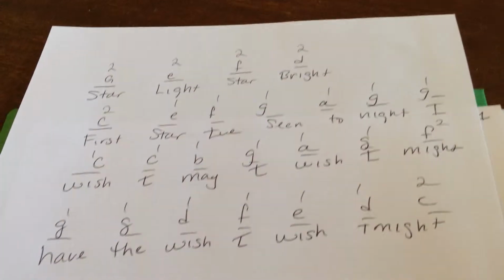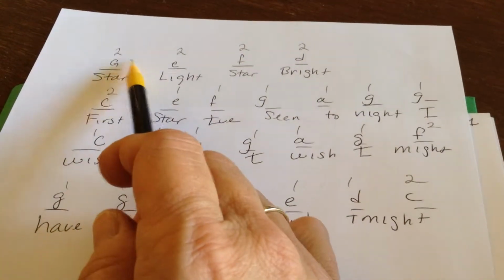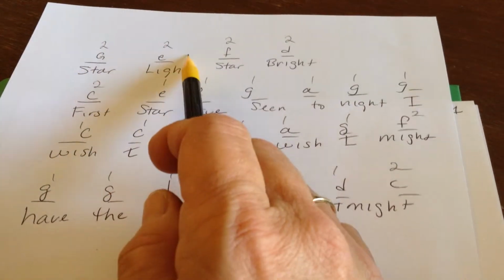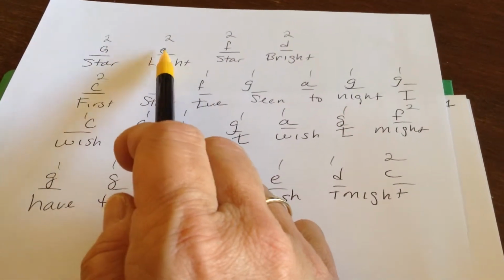Today we're going to learn how to take our Starbright poem and transcribe it using music notation. First of all, on your computer or on a paper in front of you, you'll want to have your poem written out. You can see that I have mine written out, and I have the notes that I've chosen as well as the number of beats that each syllable gets.